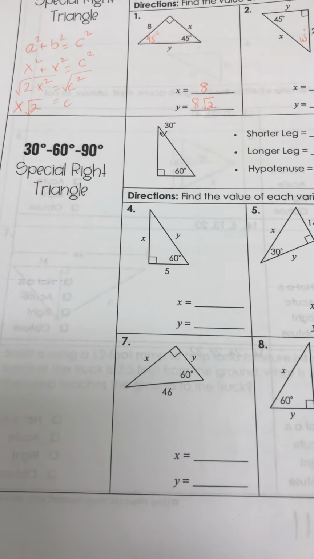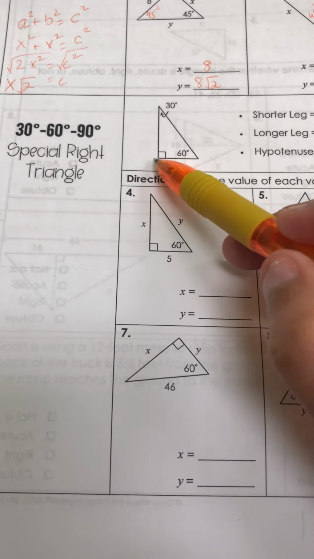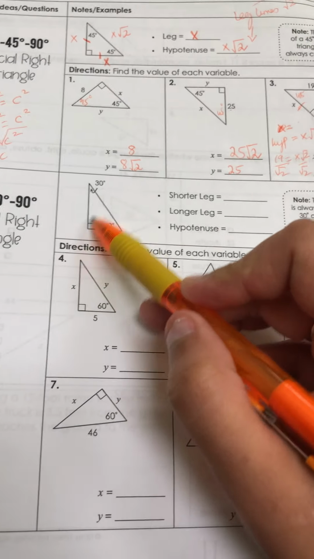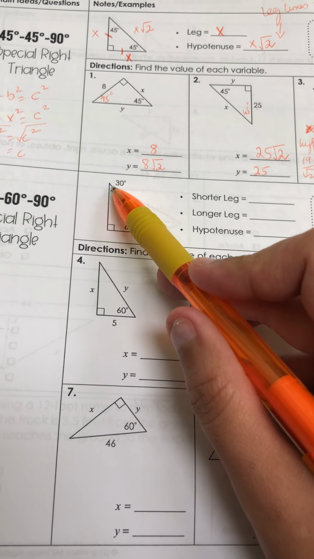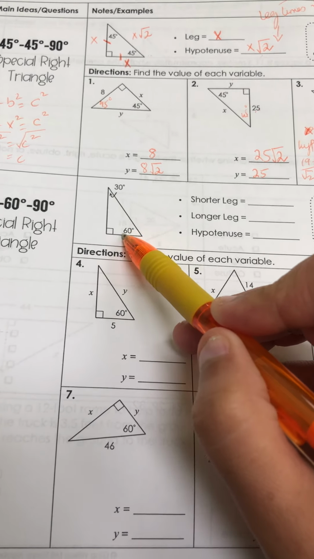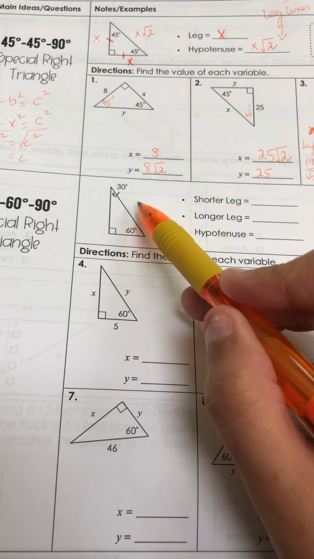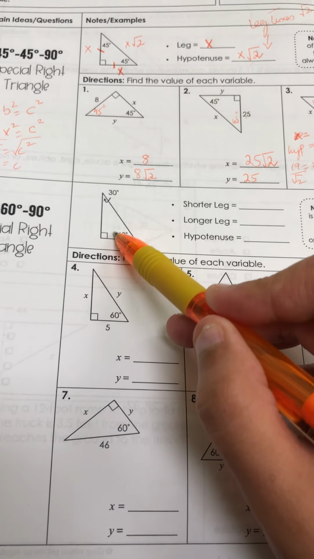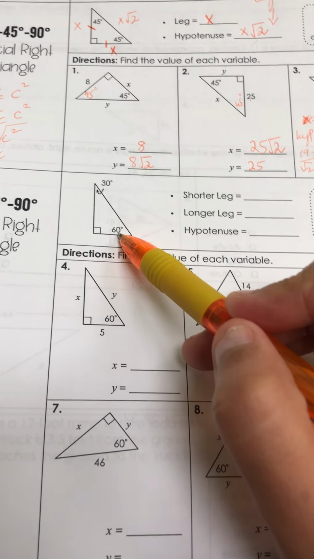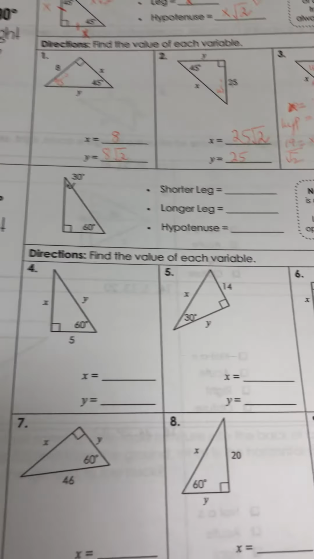Now the other special right triangle is the 30, 60, 90 degrees. One of the angles is 30, the other angle is 60, and the other angle is 90 degrees. Note that this is the smallest angle, so the side opposite to the smallest angle will be the smallest side. This is 90, the biggest angle, so the hypotenuse will be the longest side. The mid-side would be opposite to 60 degrees.